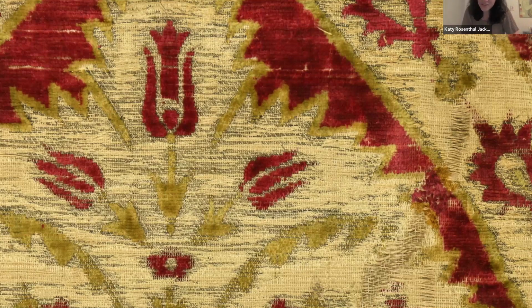And of course, the effects here are paralleled with the metal wrapped thread, which are all about refracting light back to us, but with a completely different texture. You know, the velvet sort of calls out to be touched, and the metal, it's not as much what we associate with those softer tactile feelings.